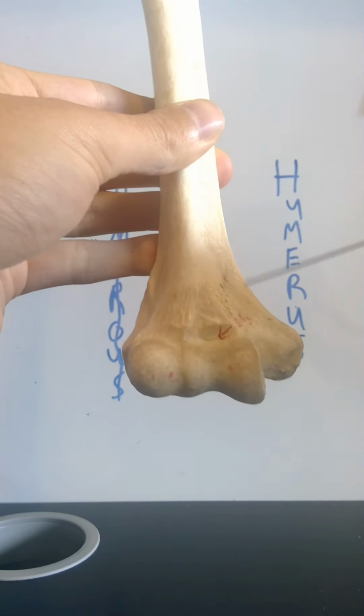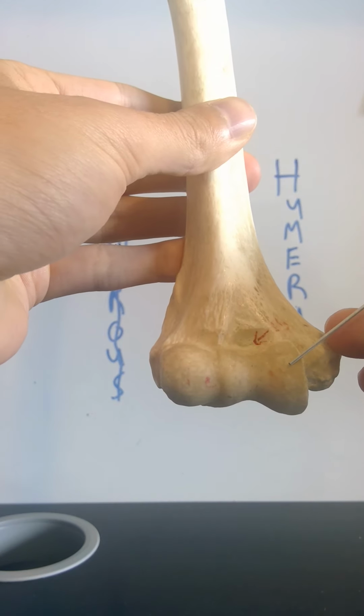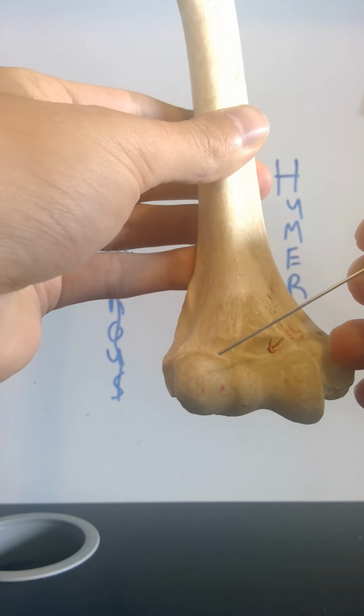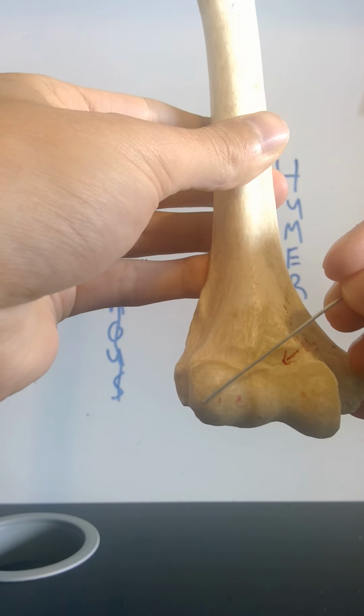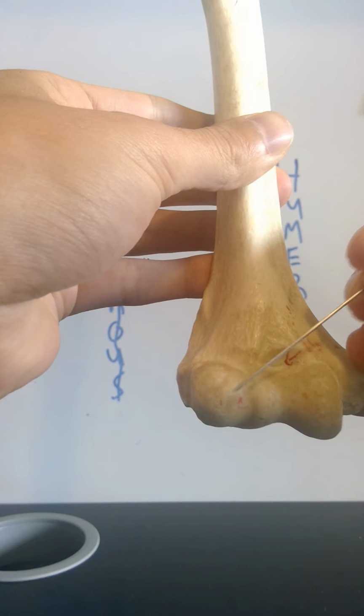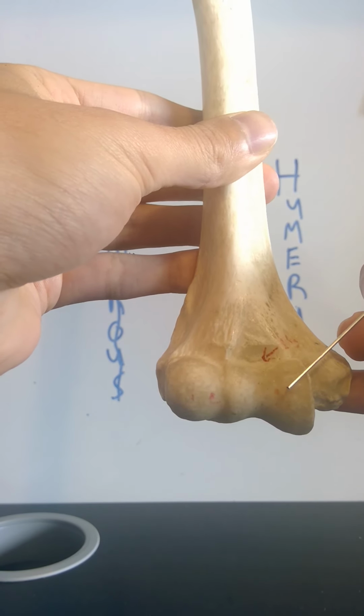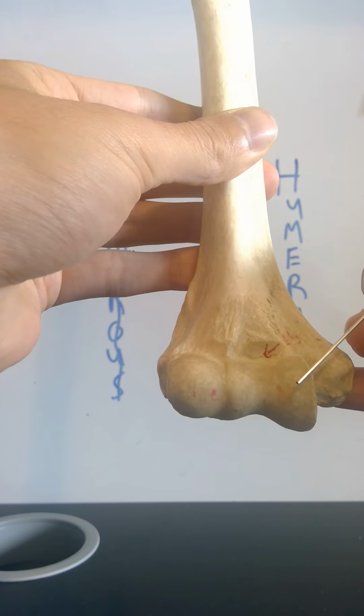Okay. The trochlea of the bone is this segment here. And the capitulum is this one here. Remember, this is lateral capitulum, medial trochlea. I'm actually not sure how to pronounce that.